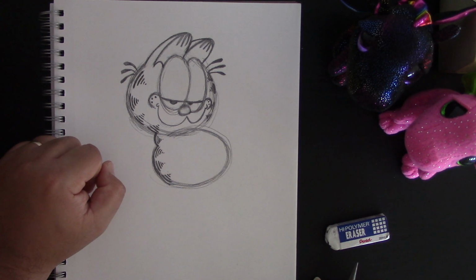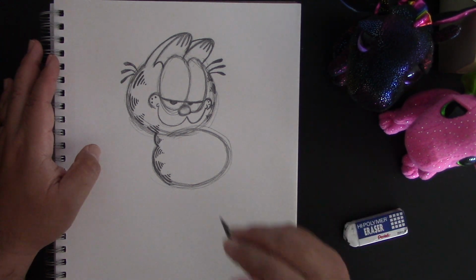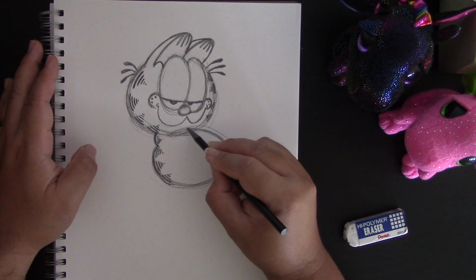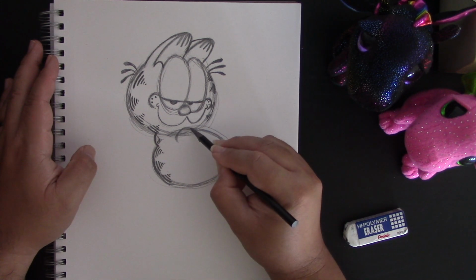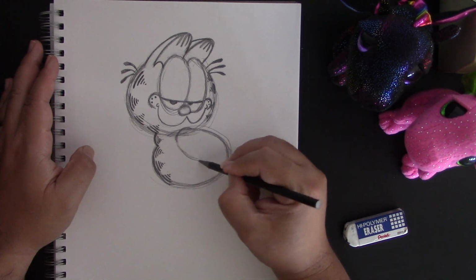Alright, shall we do the arms first, or should we do the legs first? That's the question. Now let's do the arms first. This is going to be a little bit interesting, okay? So coming up over here, over his chin, we're just going to go ahead and put a rounded rainbow line, and it's going to come diagonally back down towards his tummy.